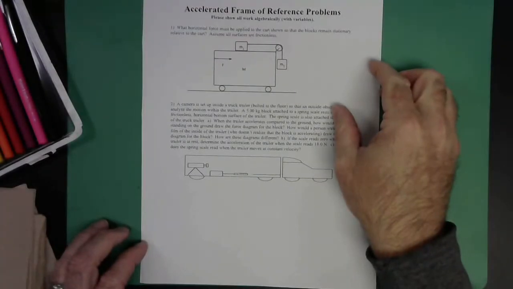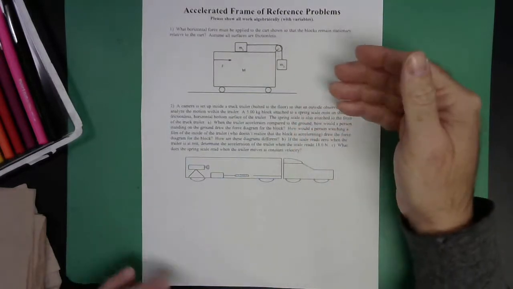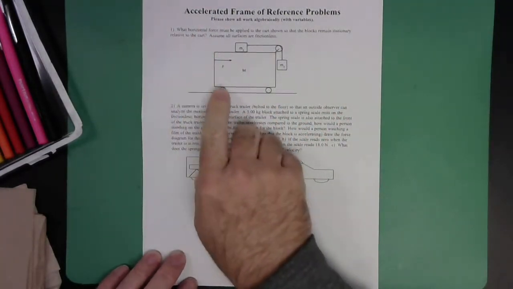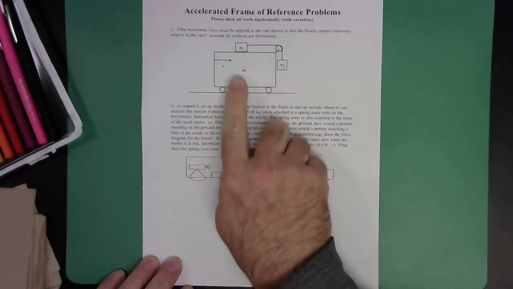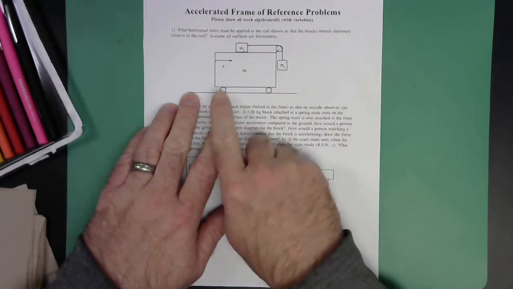Okay, so here we are for AP Physics Accelerated Frame of Reference Problems. I'm going to do selected problems from this assignment. Let's start with problem number 1. What horizontal force must be applied to the cart shown so the blocks remain stationary relative to the cart? We're going to assume all surfaces are frictionless.